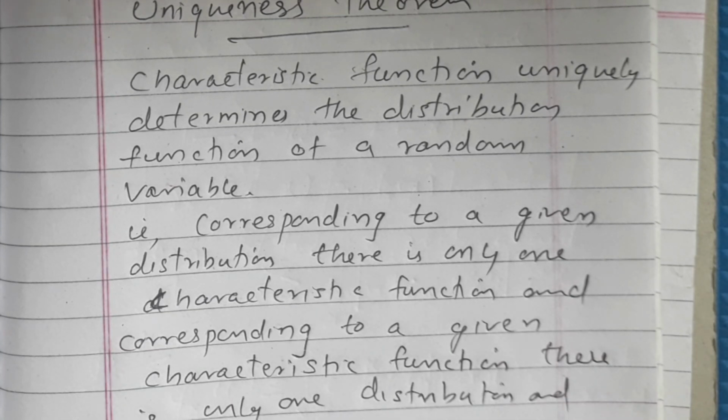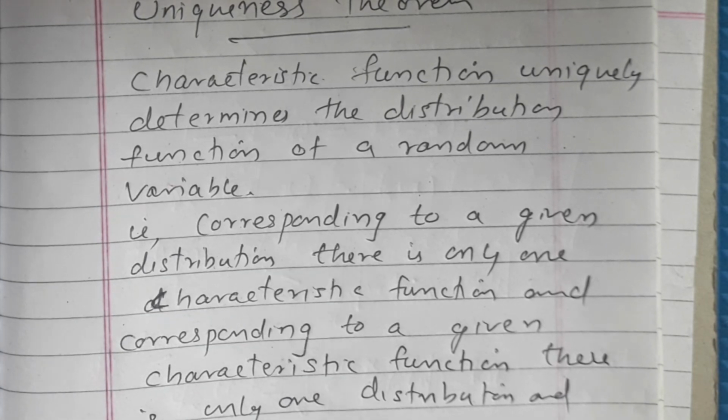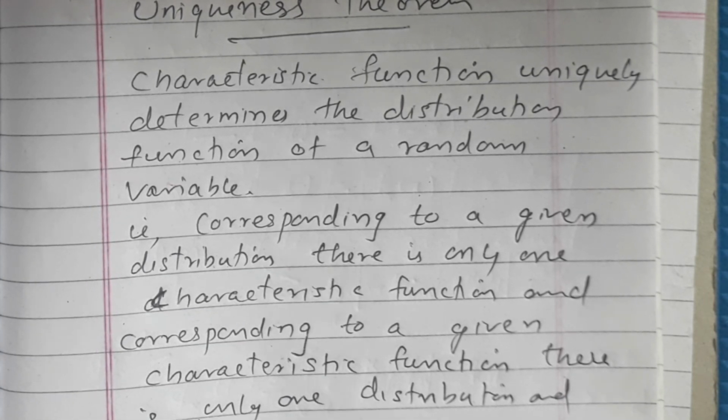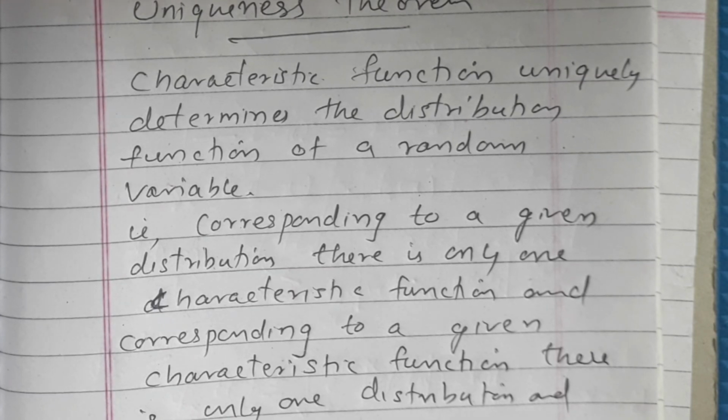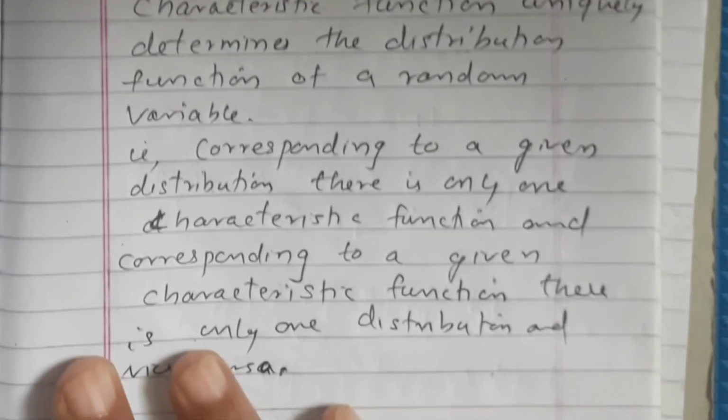That is, corresponding to a given distribution, there is only one characteristic function, and corresponding to a given characteristic function, there is only one distribution. Okay, this is an important theorem in distribution theory. The proof is beyond the scope of your syllabus, so the statement is enough. Okay, thank you.